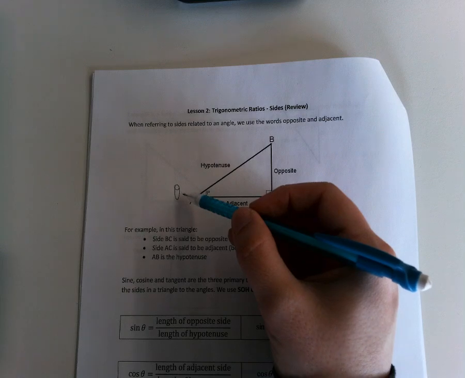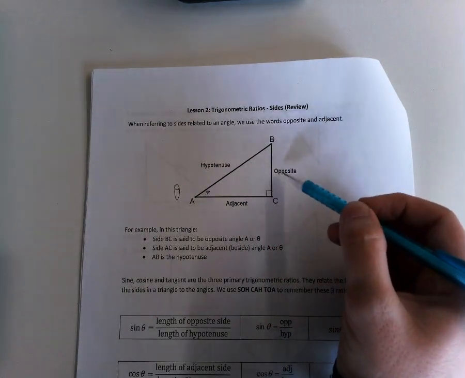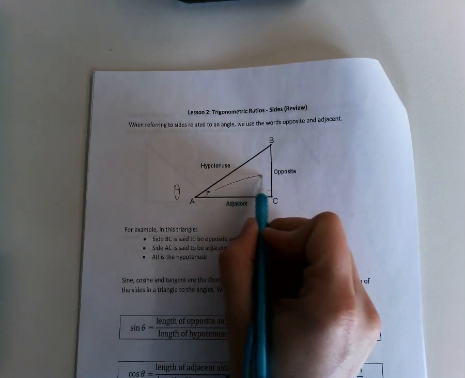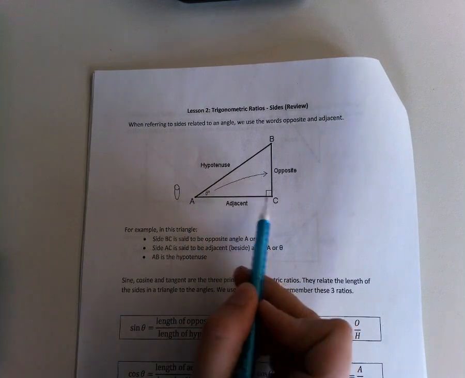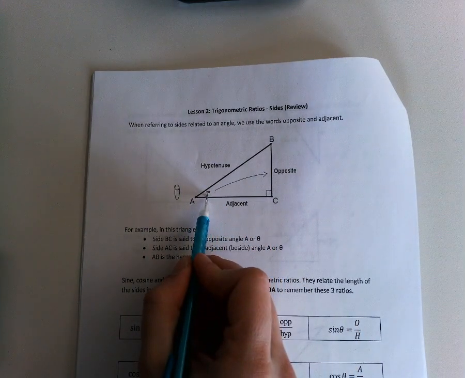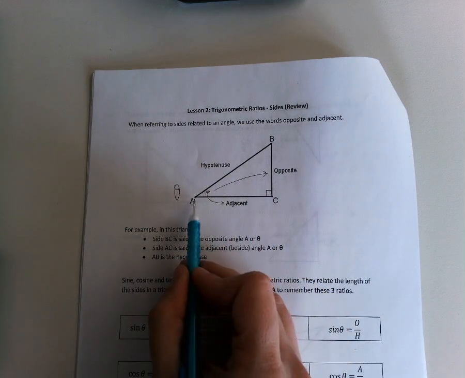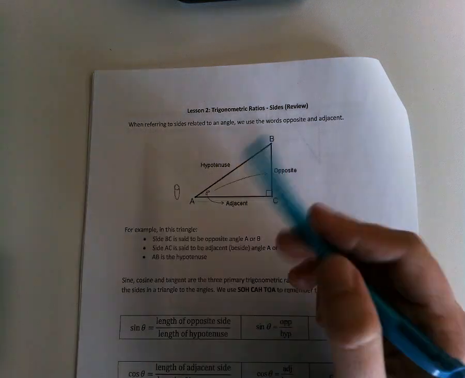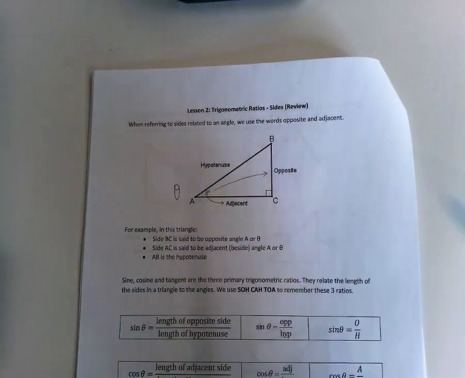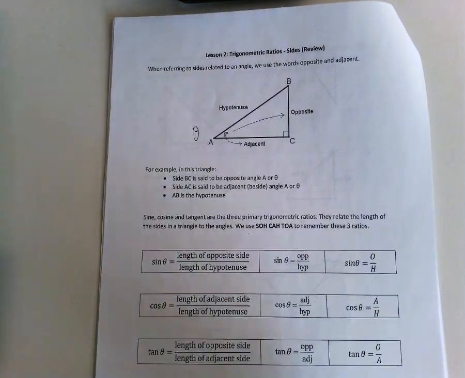So from this angle theta, this side BC is opposite because it is across from the angle. And this side AC is adjacent because it shares a side. It is used to form one side of the triangle. So this is the adjacent. And like I said, side AB is the hypotenuse. So depending what sides you have and what sides you're solving for, you're going to use different ratios.